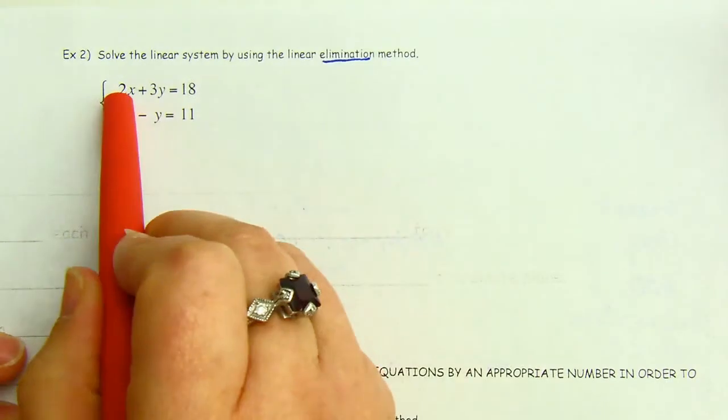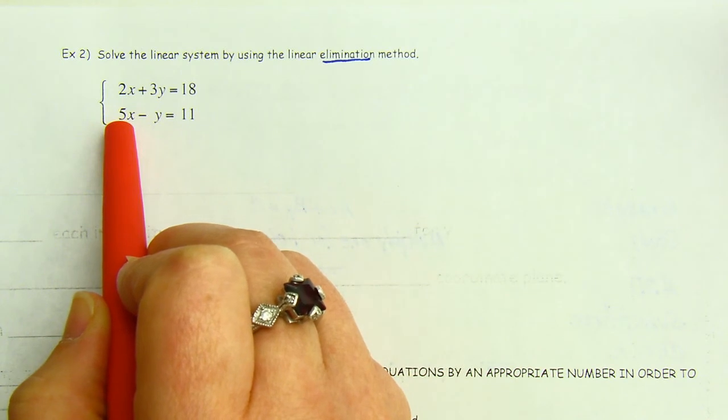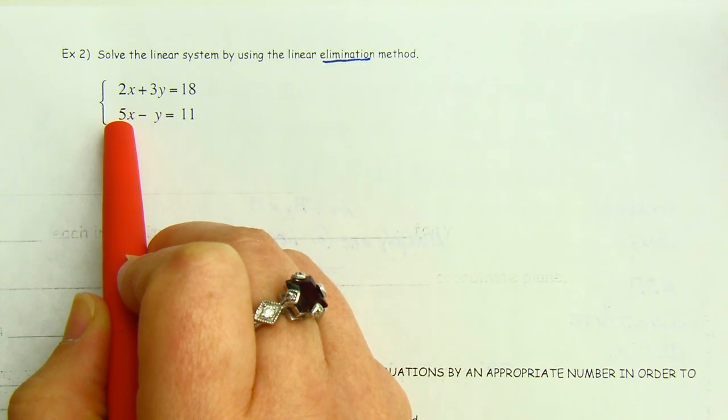Well, I can't make the 2 be a 5 by multiplying it by some integer. And I can't make the 5 become a 2. So going with x would cause me to have to do 2 multiplications. So I'm trying to see if I can get away with 1.